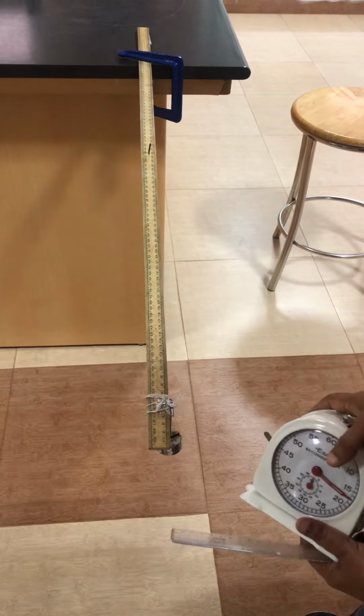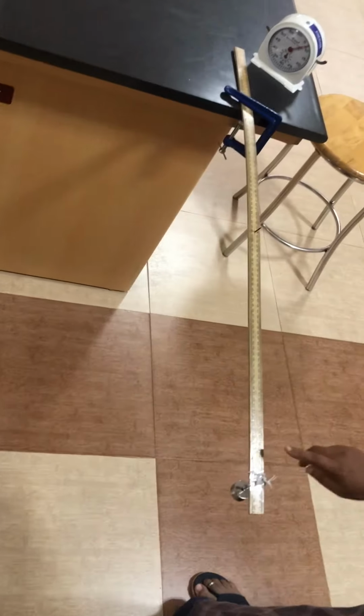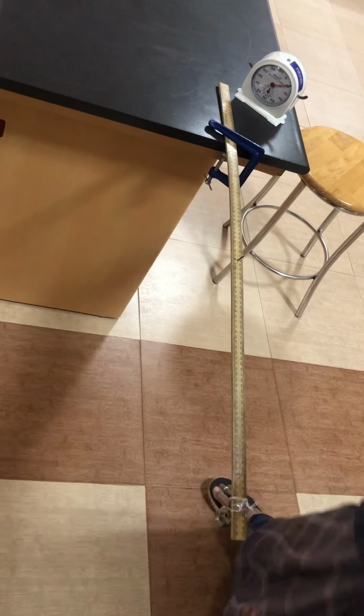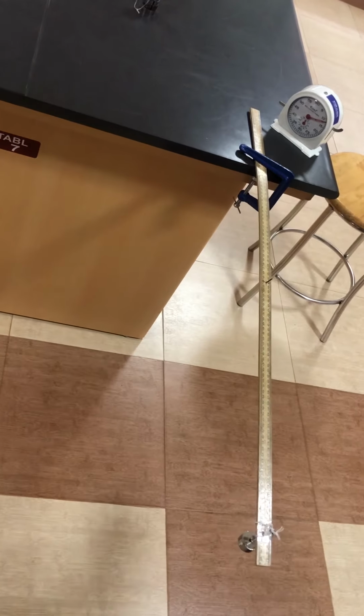So, the time is 15 seconds. 15 seconds is taken for 20 oscillations. Therefore, the time for one oscillation is equal to 15 divided by 20. Thereby, you will get the time for one oscillation.